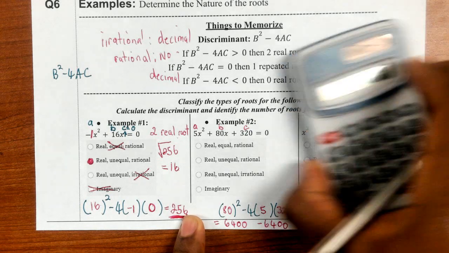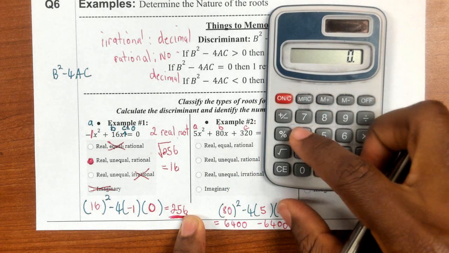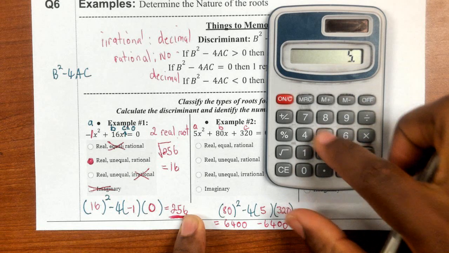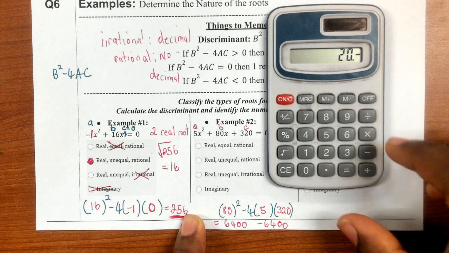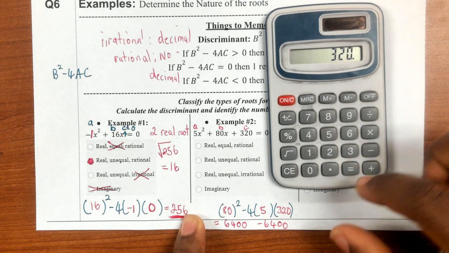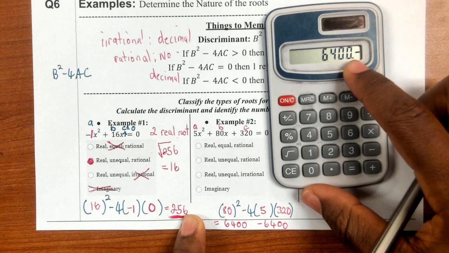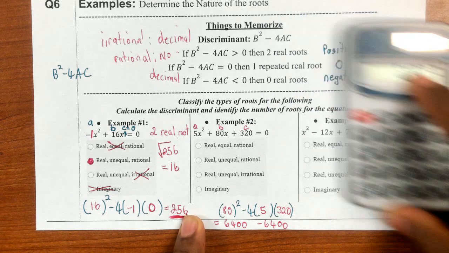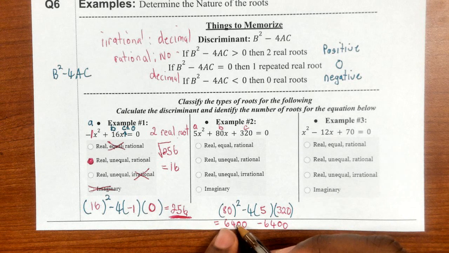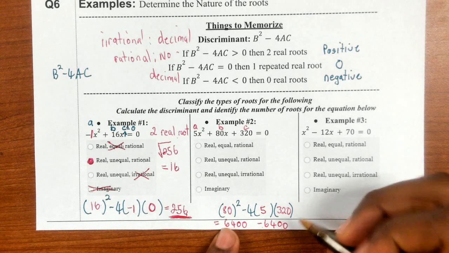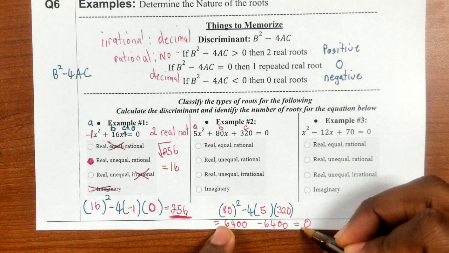You can put that in your calculator if you would like. Alright, so again, negative 4 times 5, negative 20, multiplied by 320, negative 6,400. Alright? So 6,400 minus 6,400 is 0.